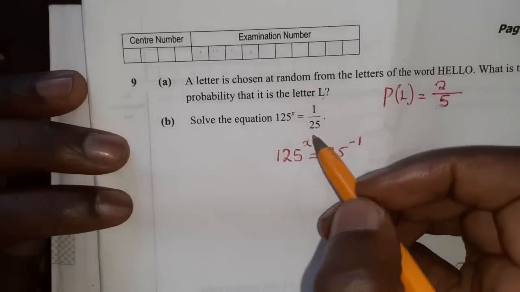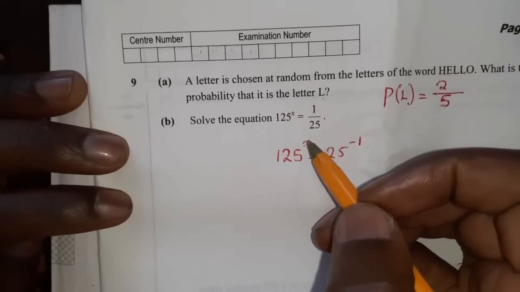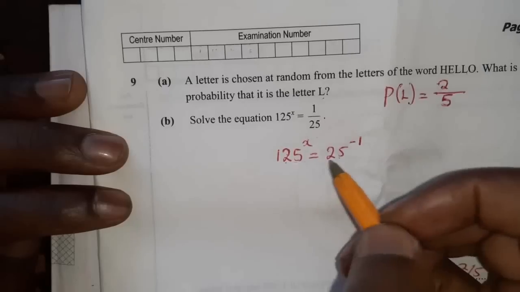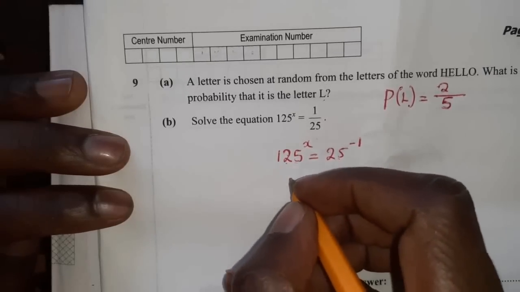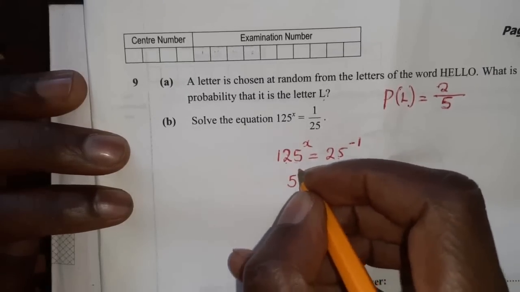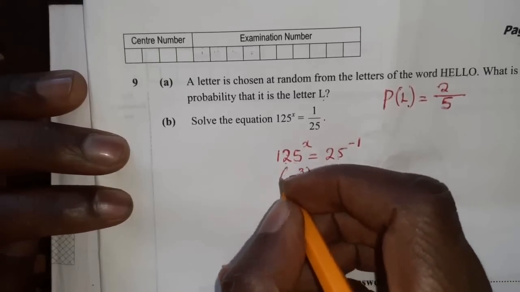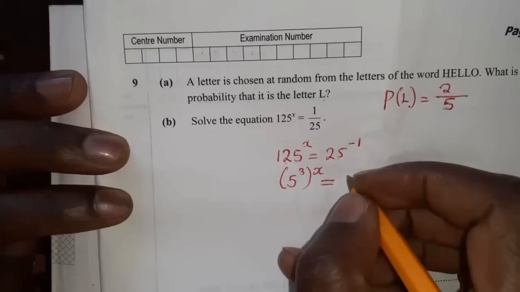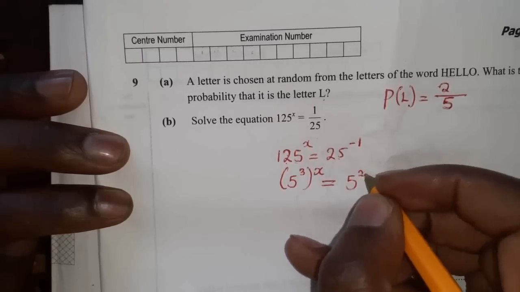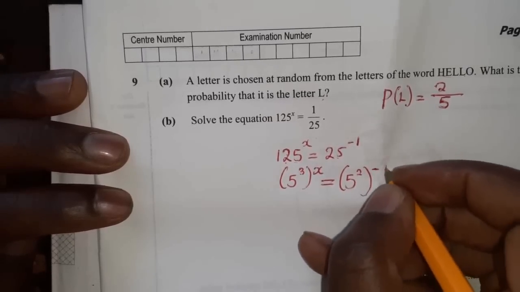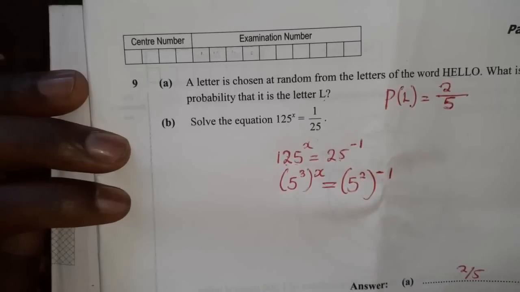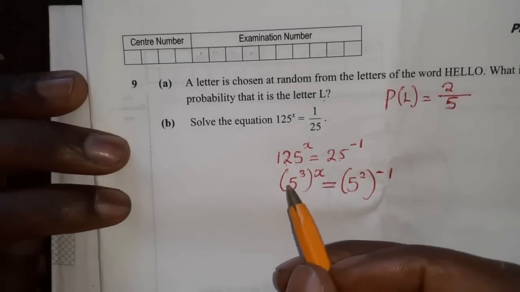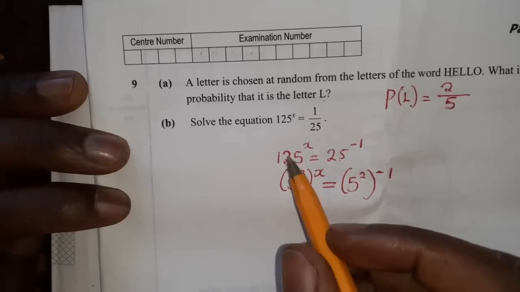When the indices are involved, we have to make sure that we have the same base. So meaning 125 and 25, we need to rewrite them. So 125 is going to be 5 to the power 3. Then we put our x here. This is equal to 5 to the power 2. We haven't changed anything here. When you multiply 5 times 5 times 5, it will take you back to this one.